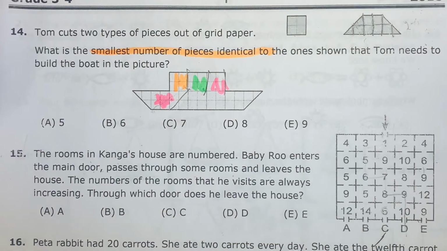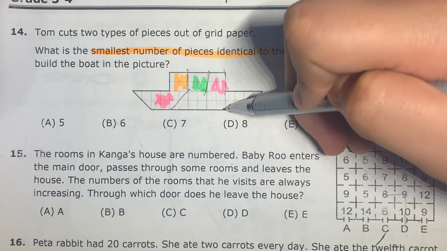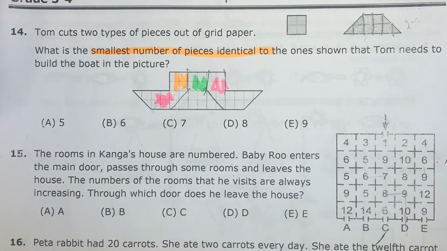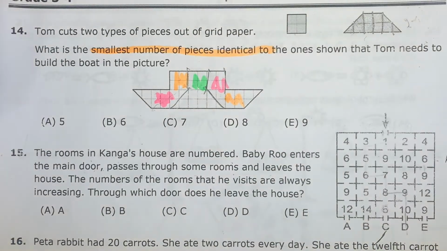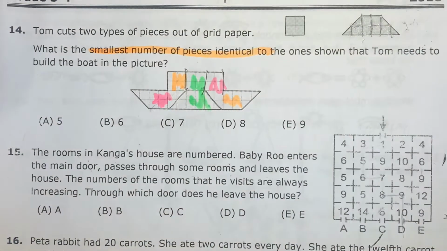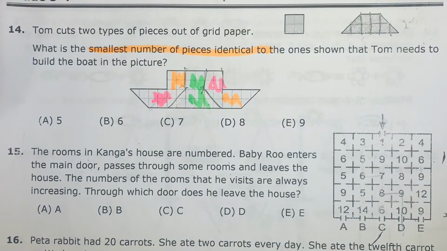One. We have this one. We have two more. So now there. So let's count all the shapes that we've found. Let's count.